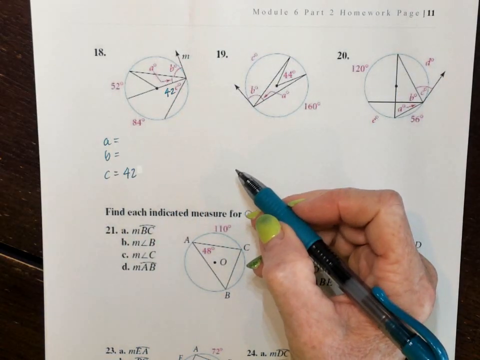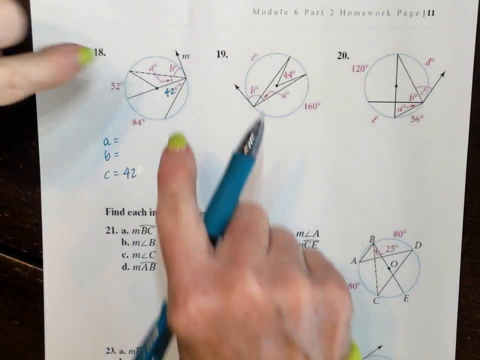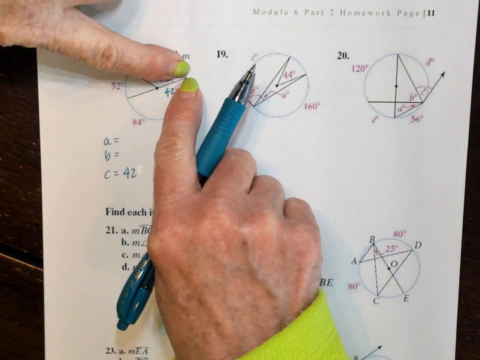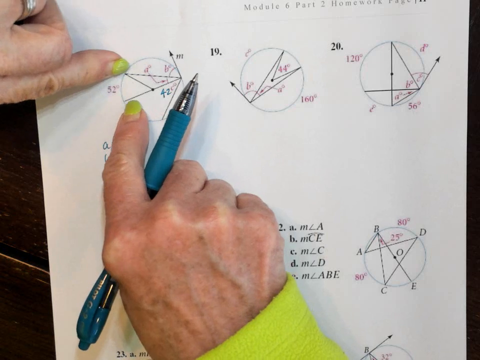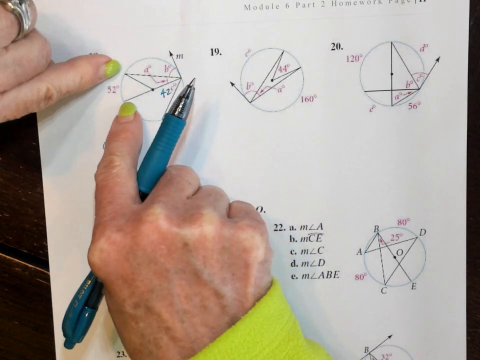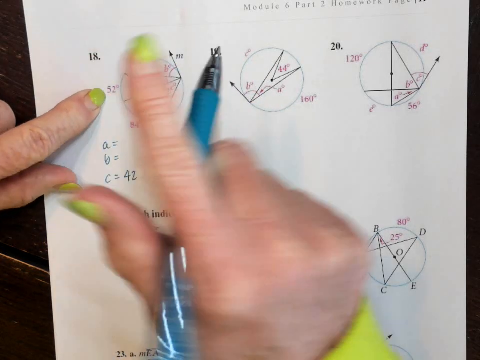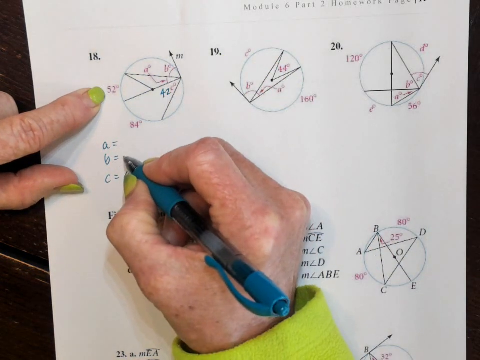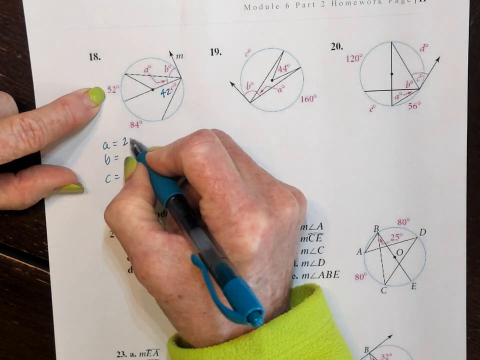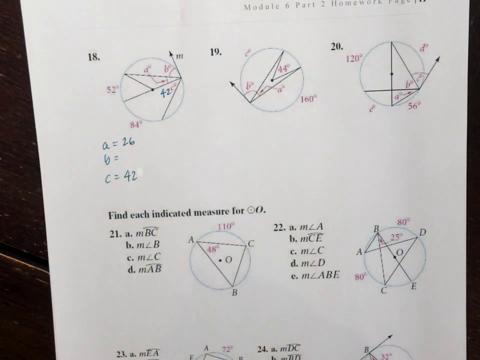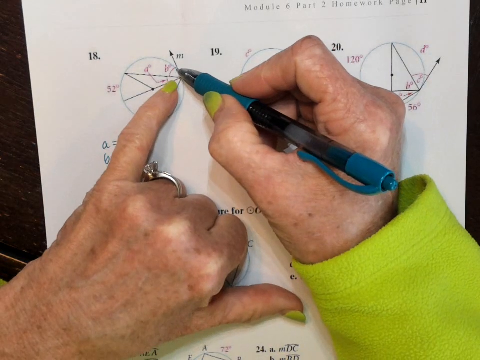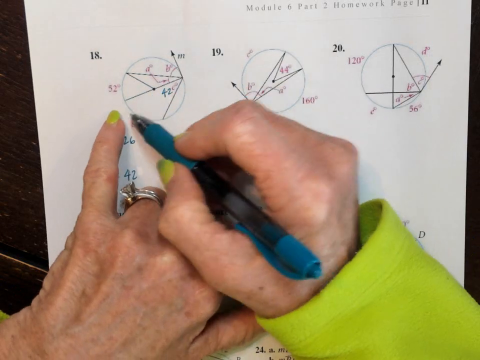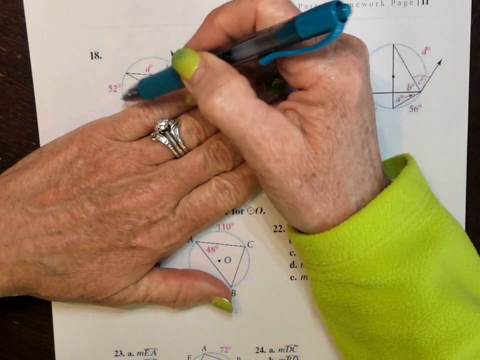Let's see. Oh, well, this angle A, inscribed angle, if I follow that out, it's half of the 52, so that's got to be 26. So that was A, is 26. All right, now to find this angle B. See this top half here?